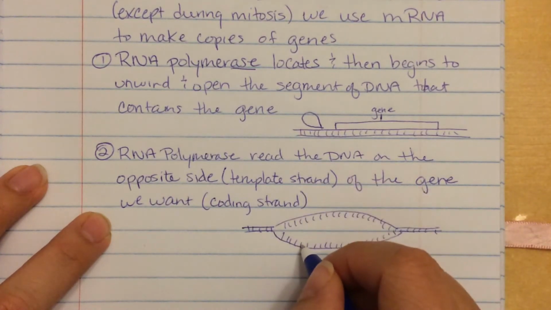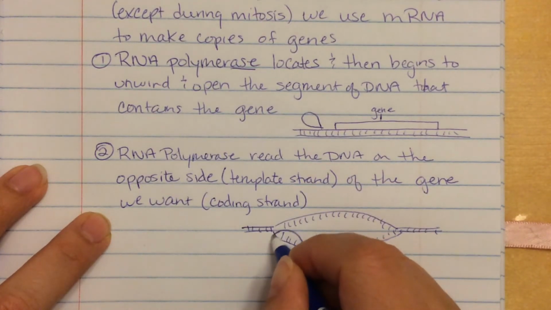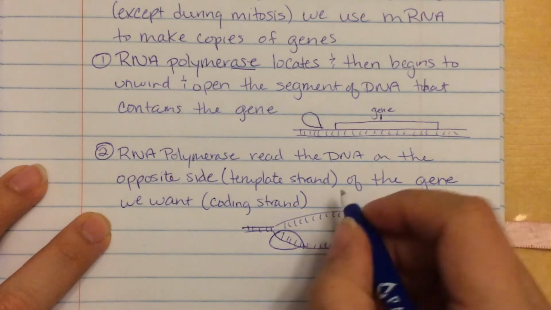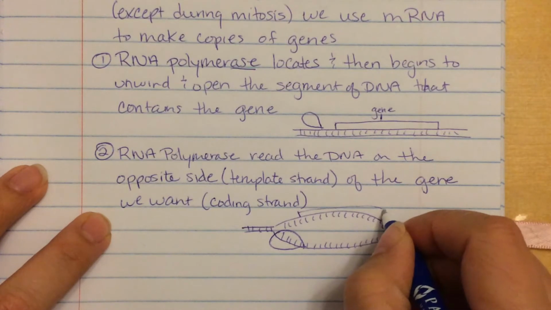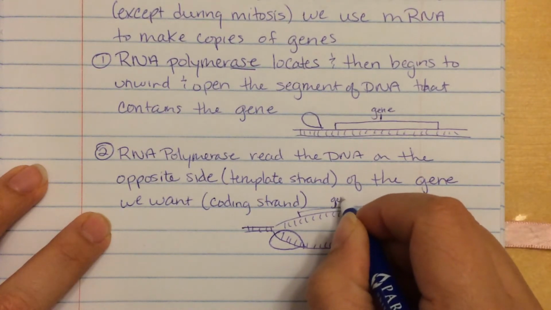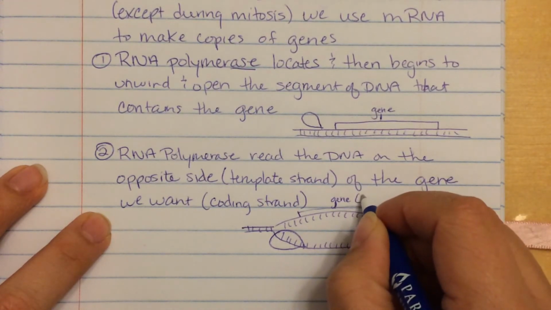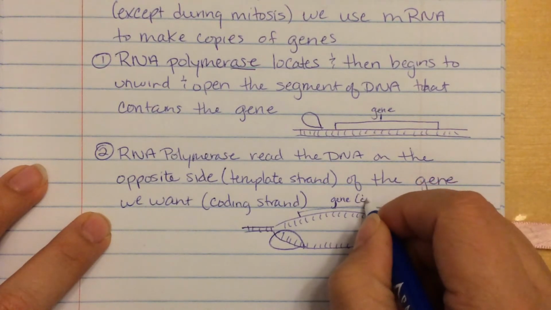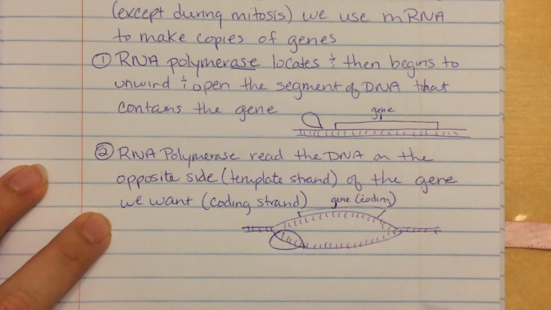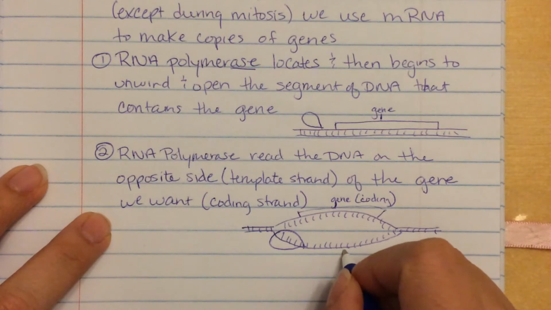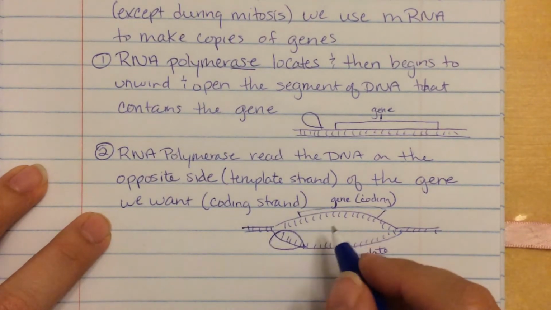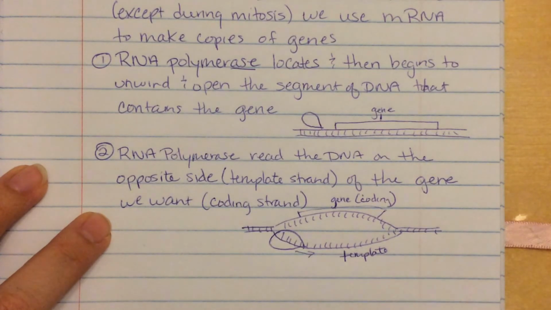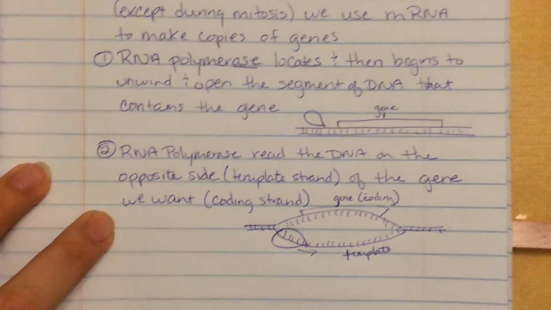And so we'll watch RNA polymerase go and read along here, because this is the gene side. So here's where my gene is, which is my coding strand. And down here we're reading our template. And so it's going to start traveling along this strand and checking out what we got.